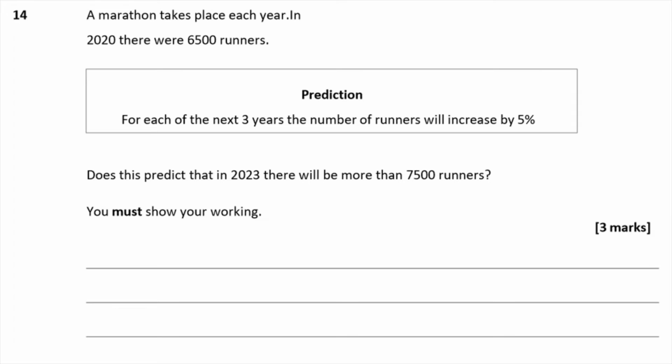Question 14. A marathon takes place each year. In 2020, there are 6,500 runners. The prediction is for each of the next 3 years, the number of runners will increase by 5%. Does this predict that in 2023 there will be more than 7,500 runners? You must show your working.